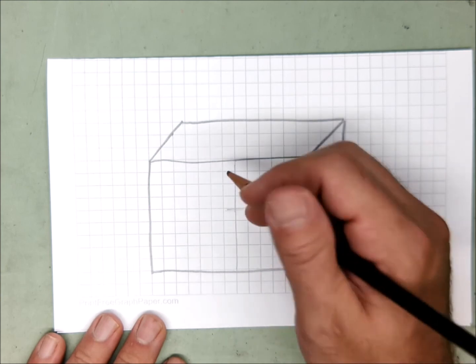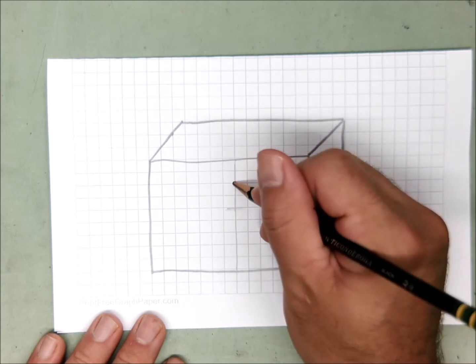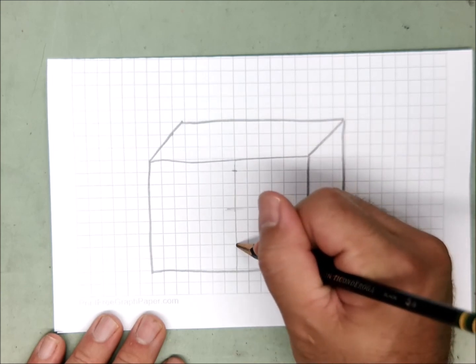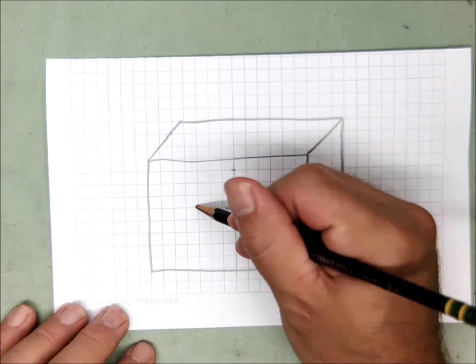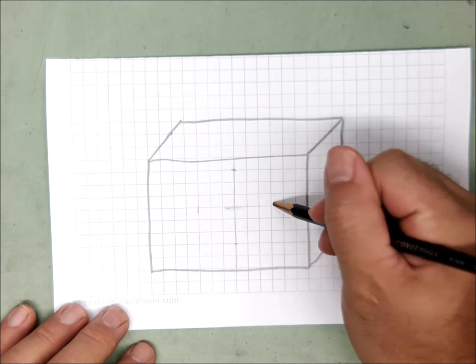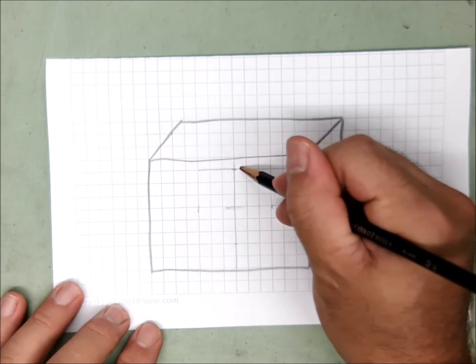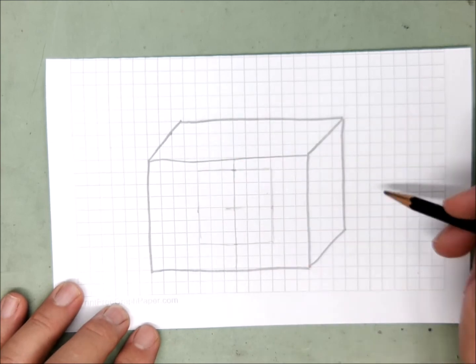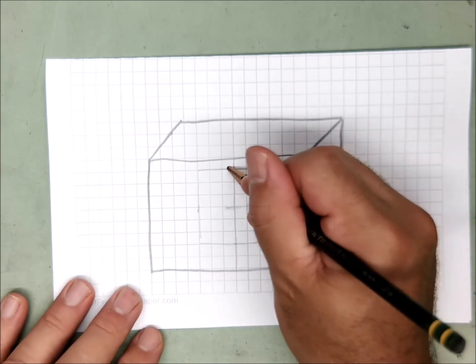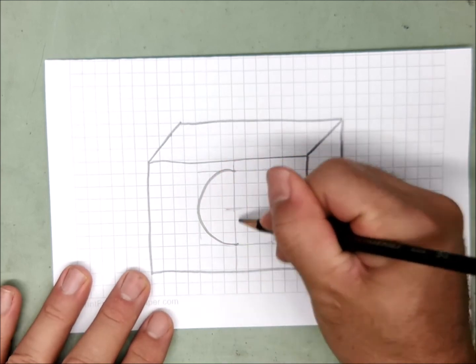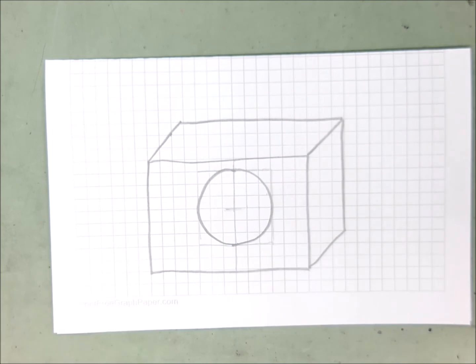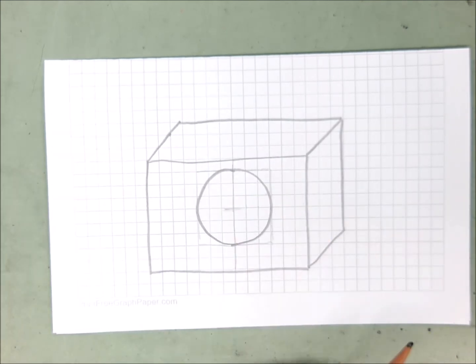And then draw the circle. Like when we were discussing sketching initially, remember it's probably easier to draw a circle if you have a frame to work inside of. Okay. So here's our hole cutting into this piece.